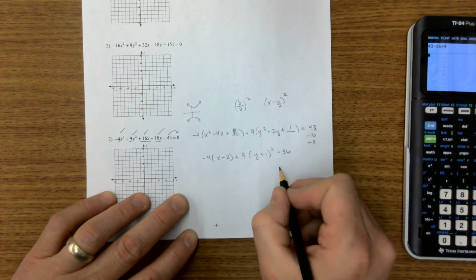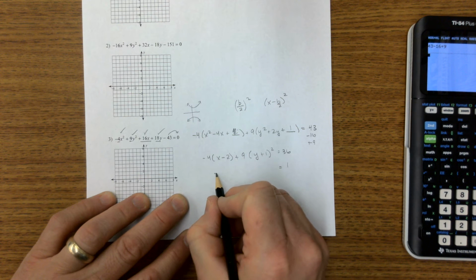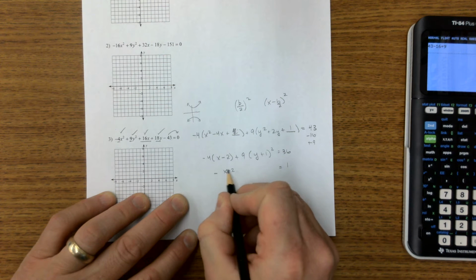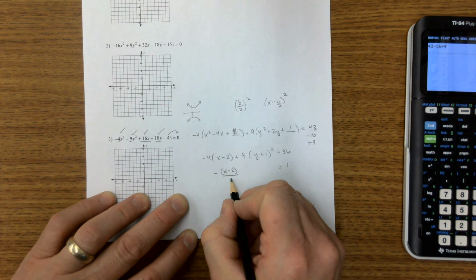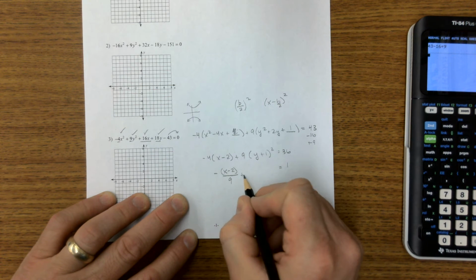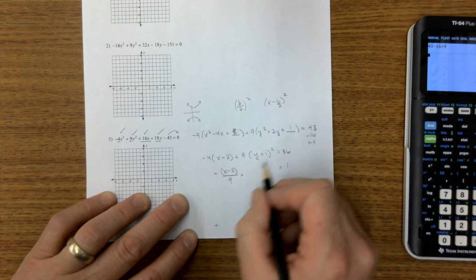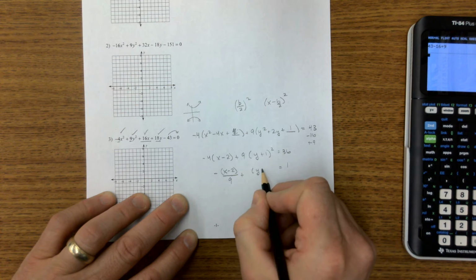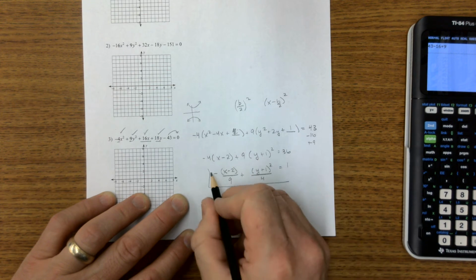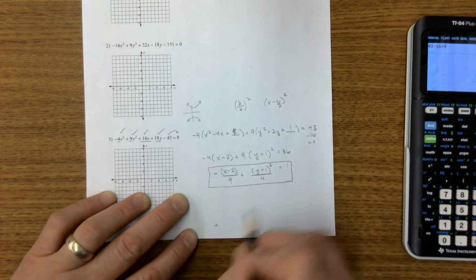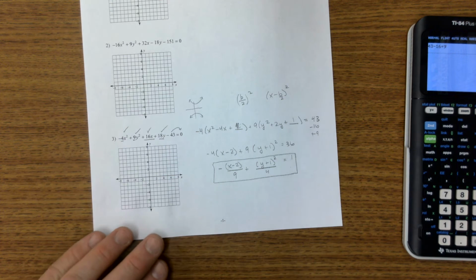Standard form, divide this over, is 1, and that would be a what? Negative x minus 2 squared, 4 divided by 36, that's 9 in the denominator. And here, divide this by 36, and that would be 4 in the denominator. So there's my equation, and that's going to help me build my hyperbola.